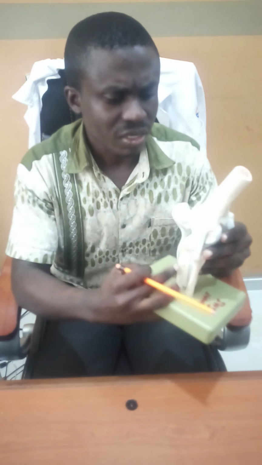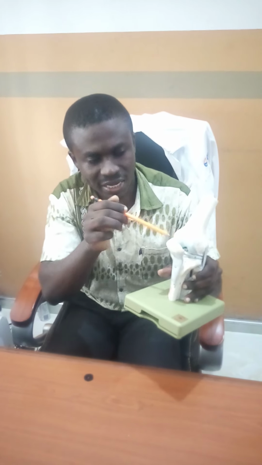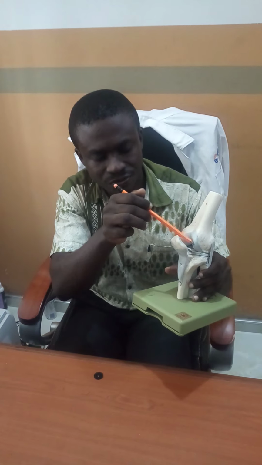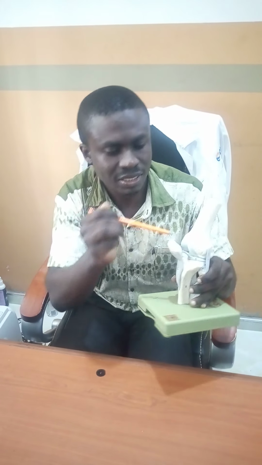So now, this joint actually bears weight. And it's the one which is formed between the condyles of the femur and the condyles of the tibia. Now, remember, you can see these articular cartilages of hyaline cartilage around the condyles of the femur, and then you also find them for the tibia. These are the articular cartilages of hyaline cartilage.